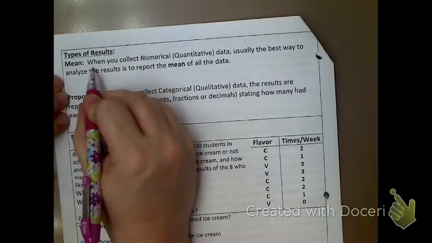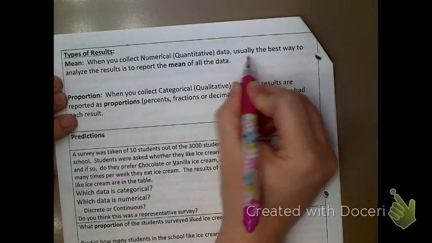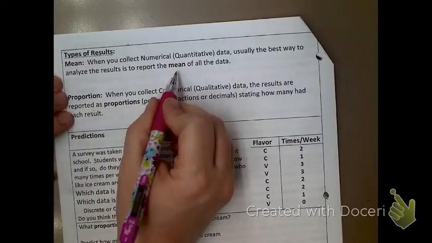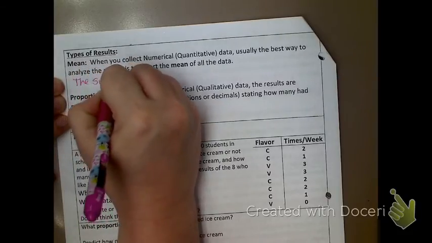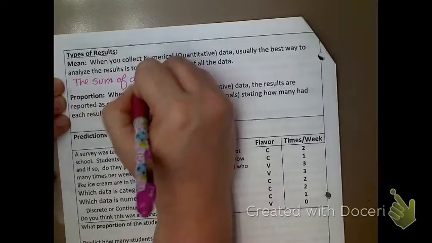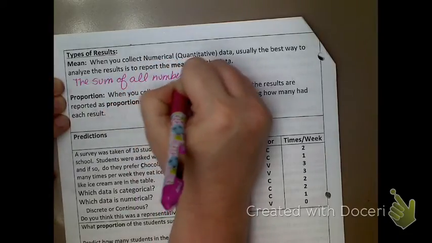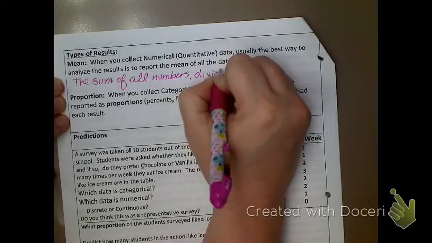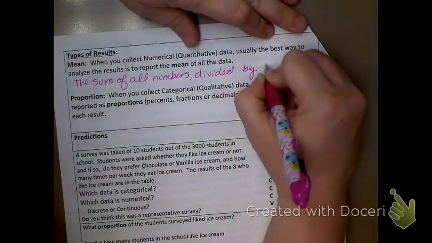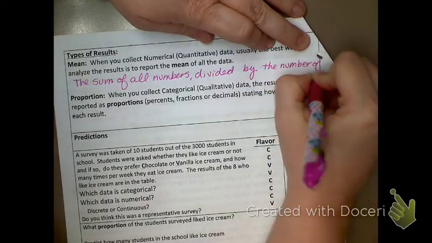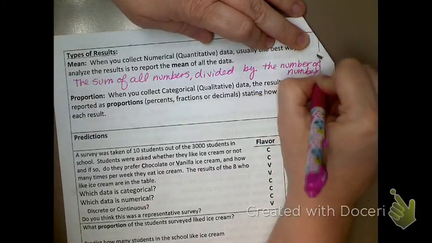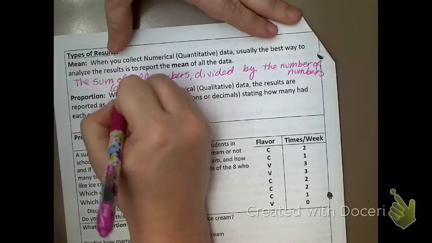All right, back of the page. Types of results, the mean. When you collect numerical or quantitative data, usually the best way to analyze the results is to calculate the mean of the data. What is it? It is the sum of all the numbers divided by the number, this sounds weird, the number of numbers. In other words, it's the average.